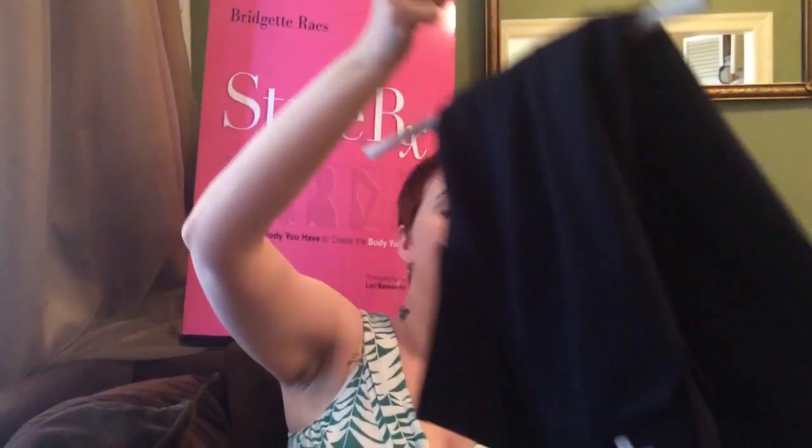I would just fold it though. I would just fold anything cut on the bias, because when you fold it, the gravity isn't going to be pulling the garment down. So it's really important, if you notice this happening a lot with your clothing, to not hang anything that's been cut on the bias. Another tip that I want to give you is when you have pants.